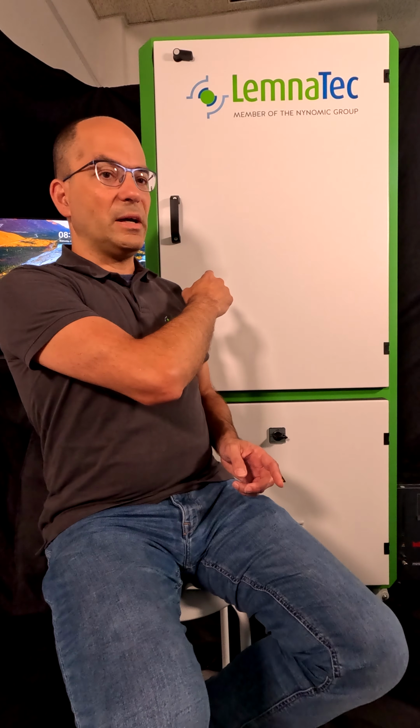Classically, luminescence is used in microscopy. However, here, with the PhenoAIxpert ES at LemnaTec, we have the possibility to monitor bioluminescence at whole plant level combined with classical phenotyping. For monitoring bioluminescence, we use the PhenoAIxpert ES. It is the cabinet here behind me.